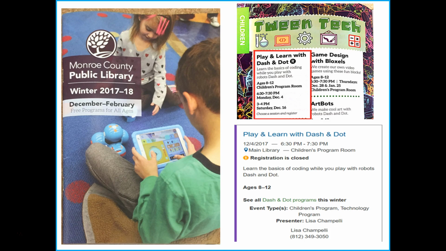It looks like Dash Robot is the most popular tech toy right now among the kids in Bloomington and in Monroe County as a whole. I'm sure it's not only popular in our county, but also in the US as well. They had the first session on teaching coding to kids yesterday, December 4th, and there is one more workshop planned on December 16th. So I asked the librarian which app they use to teach coding. Guess what? Yes, they are using the Blockly app for that.